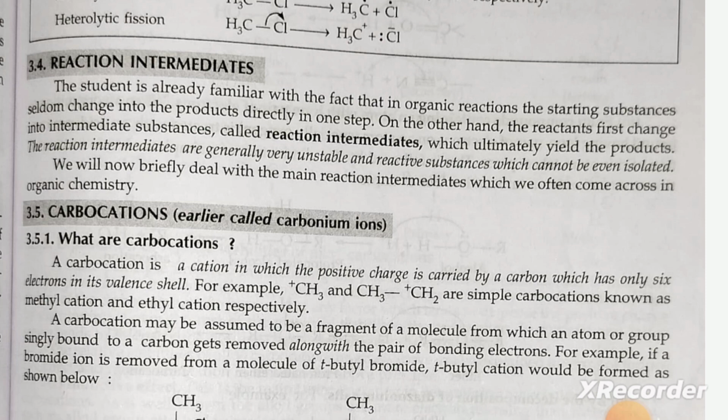We will now briefly deal with the main reaction intermediates which are often come across in organic chemistry. Carbocation, earlier called carbonium ion. First, what are carbocations? A carbocation is a cation in which the positive charge is carried by a carbon which has only 6 electrons in its valence shell.